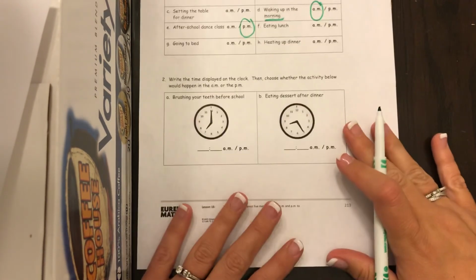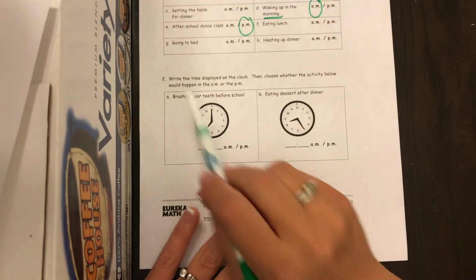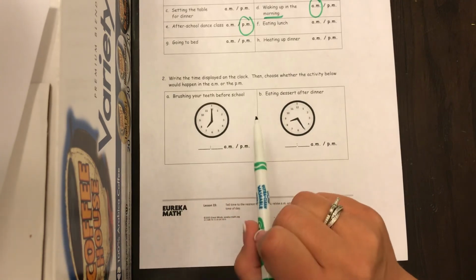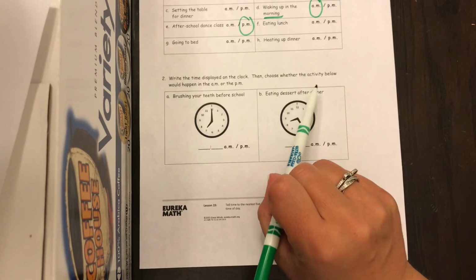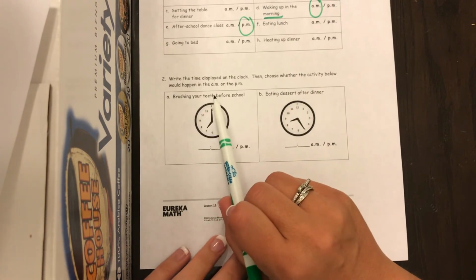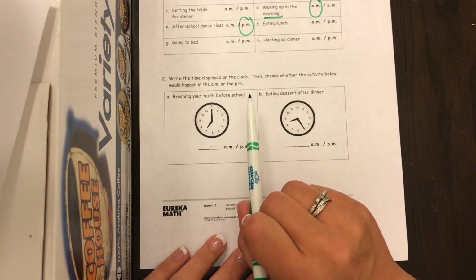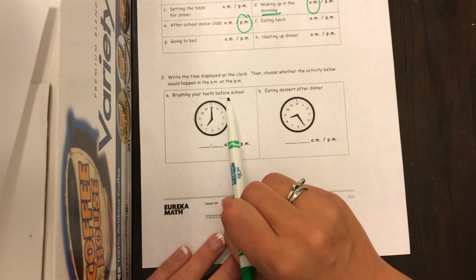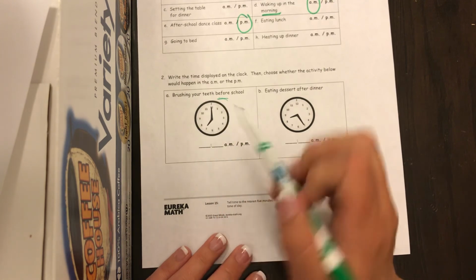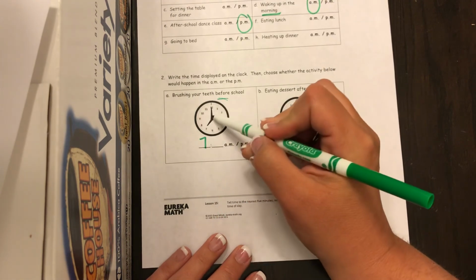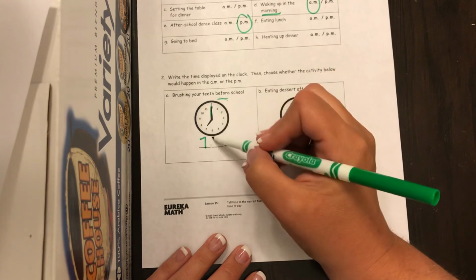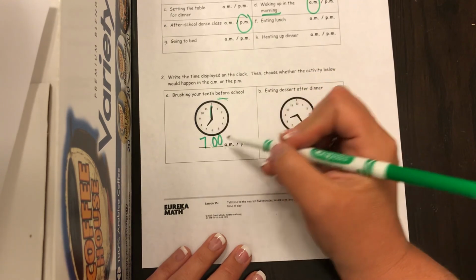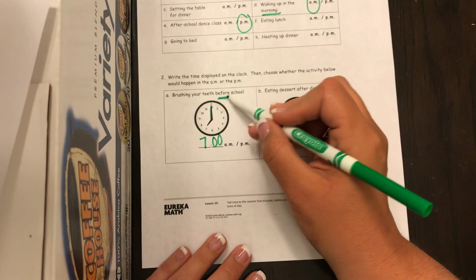Okay. So you're going to do the rest of those by yourself. Write the time displayed on the clock. Then choose whether the activity below would happen in the AM or the PM. So you're brushing your teeth before school. The hour hand is pointed to the 7. The minute hand is pointed to the 12, which makes that 00, so 7 o'clock.